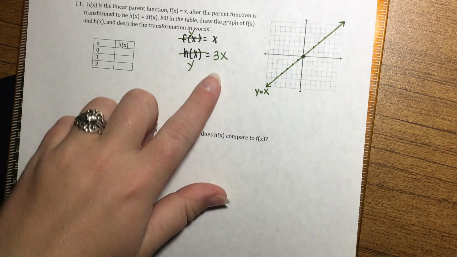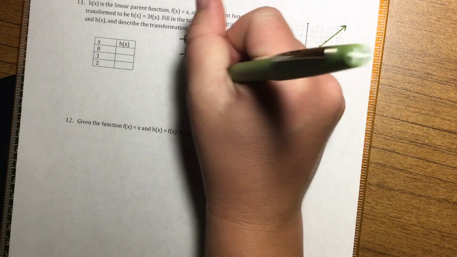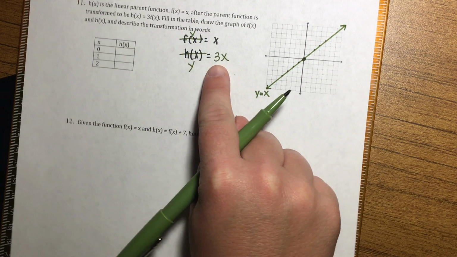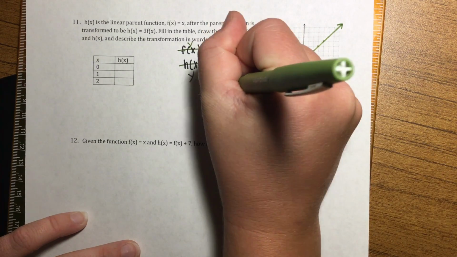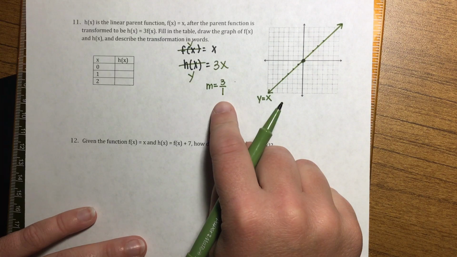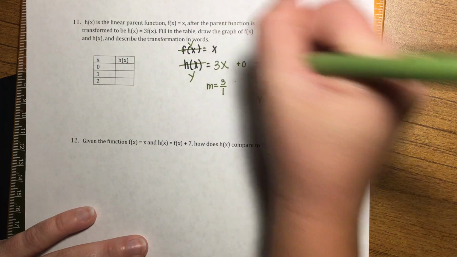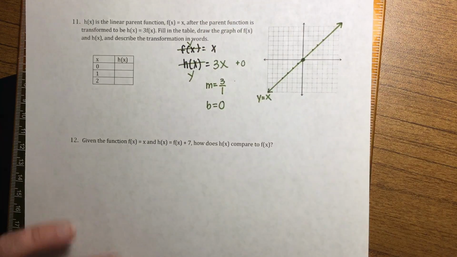So now let's break down this equation because it gives us the equation there. Now I have m, my slope, which is 3 over 1, because remember I can always put a 1 on the bottom. And then my y-intercept is just going to be that plus 0 that we can add on. So I have b equals 0.